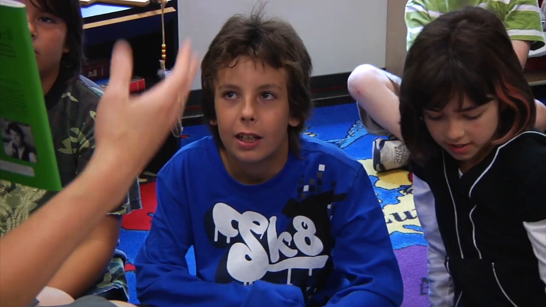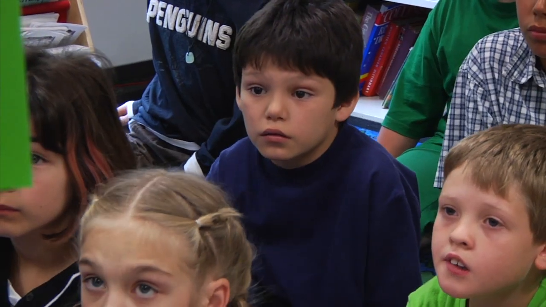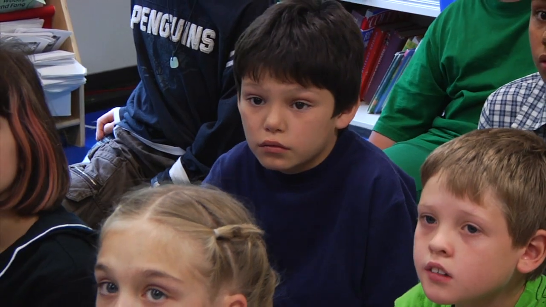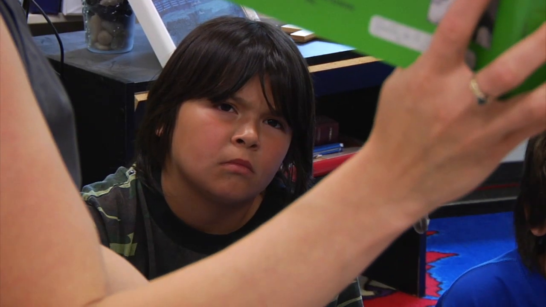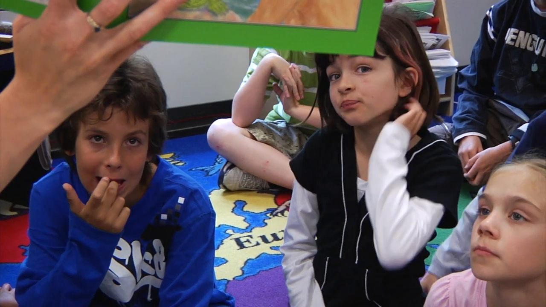For the writing portion, students are going to take ideas from different Aboriginal legends and then write their own. So they're going to identify a topic, which is the legend, which is the problem, how something came to be, and they're going to write a legend.